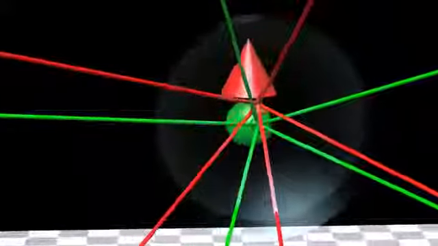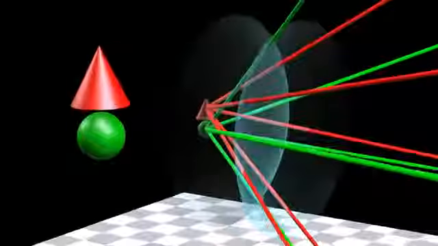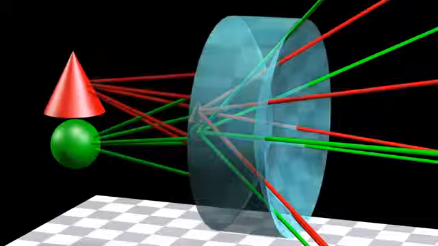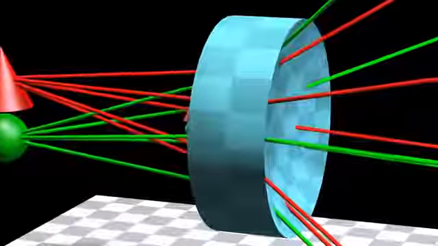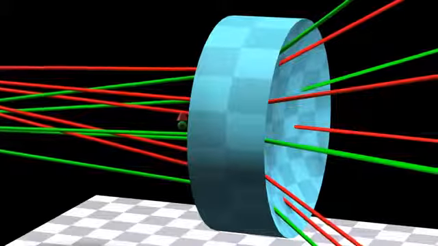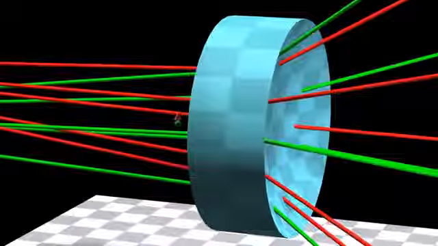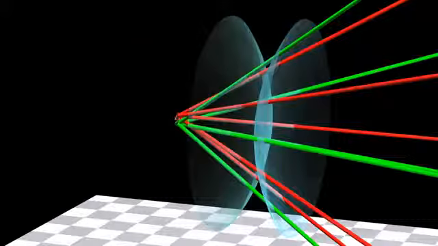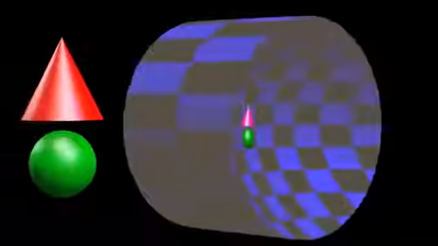Suppose we now change the location of the objects. The image will change as shown. So far, we've only been talking about lenses, but what about other types of optical illusions caused by refraction?